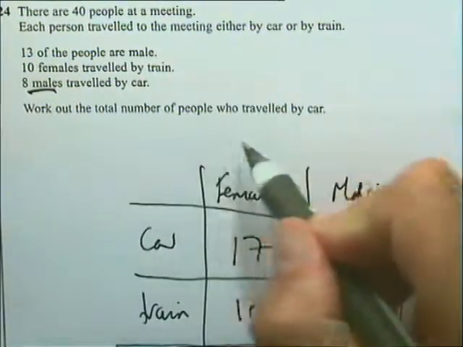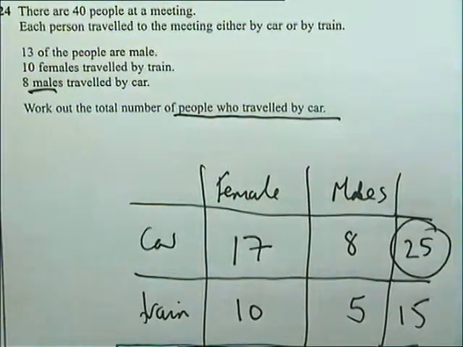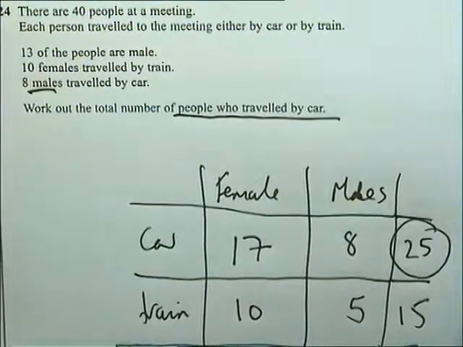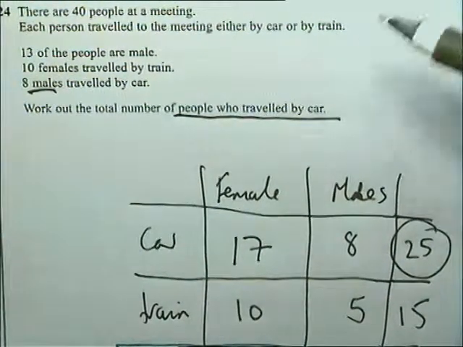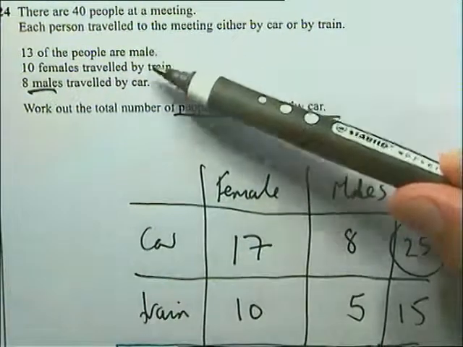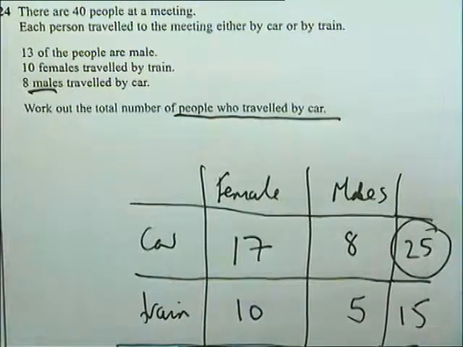But it wants us to find the total number of people who travelled by car, which is this bit here. And so there are 25 people who travelled by car. There are, as I said, other ways of doing it, but two-way tables are much the easiest, especially when they're giving you bits and bobs, whether it's in the table and you can just fill the bit in here.